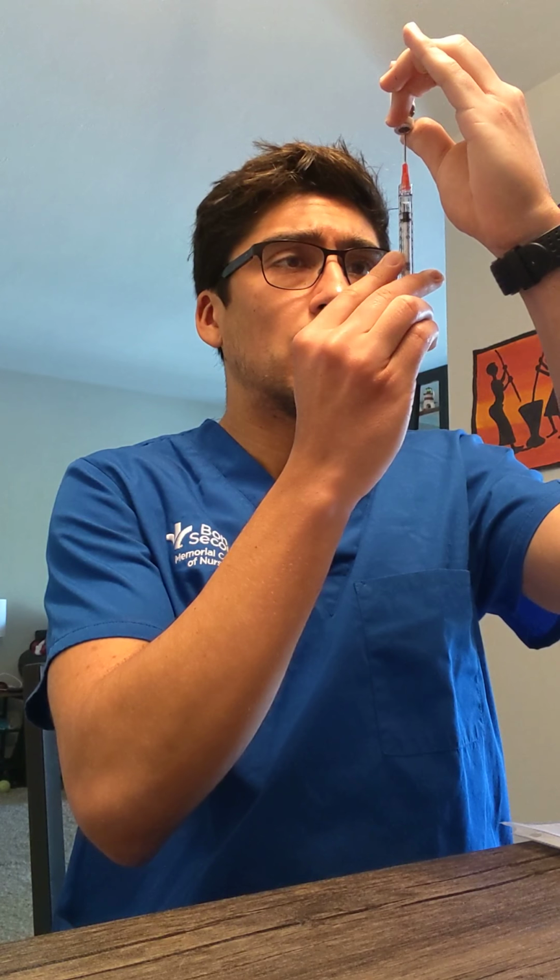We are drawing the heparin. Everything looks good so far, so good.